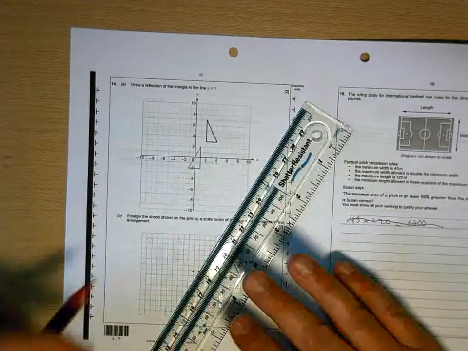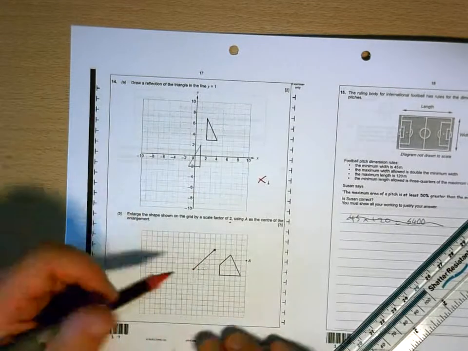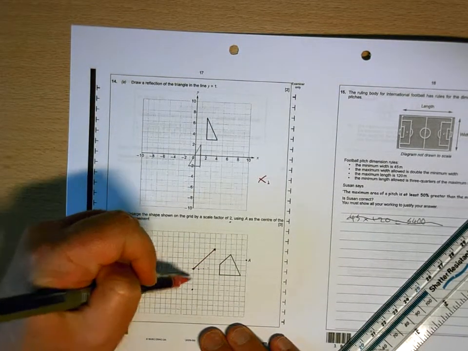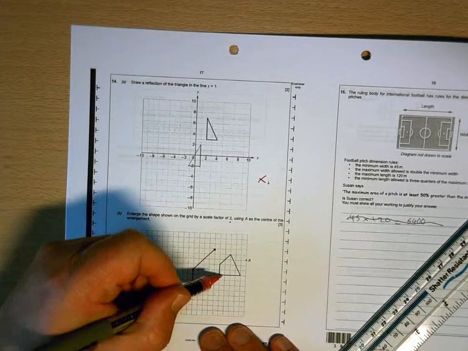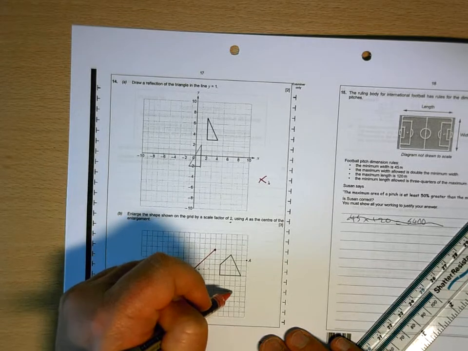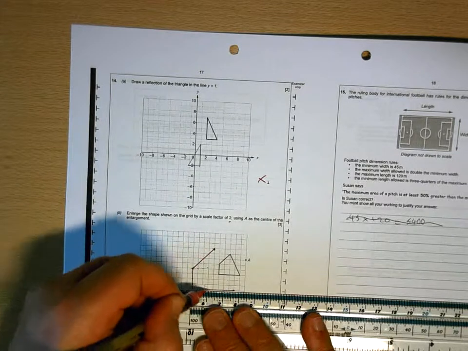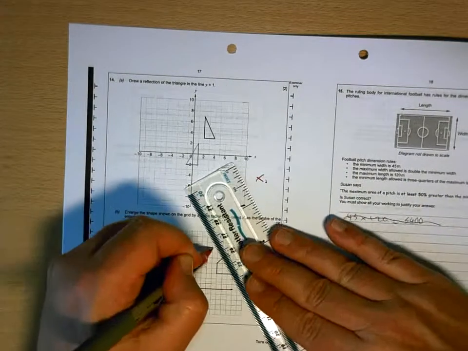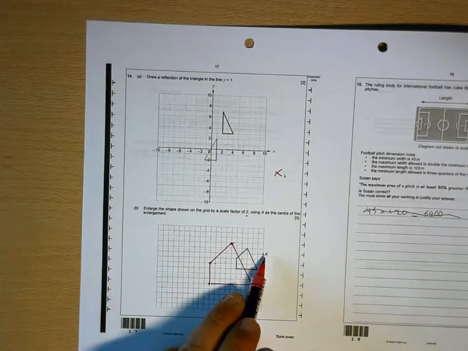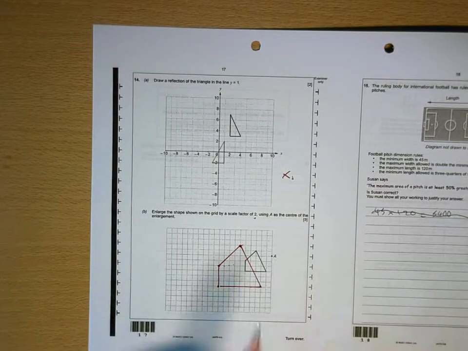So that side is going like that. Then we're going to go down 2, so we're going to go down 4, 1, 2, 3, 4 to there. Then we're going to go across 8, 1, 2, 3, 4, 5, 6, 7, 8 to there. And then join it back to the start. Now if in the exam you're not sure how to deal with that centre of enlargement, just enlarge the shape anywhere and you'll get 2 out of 3.